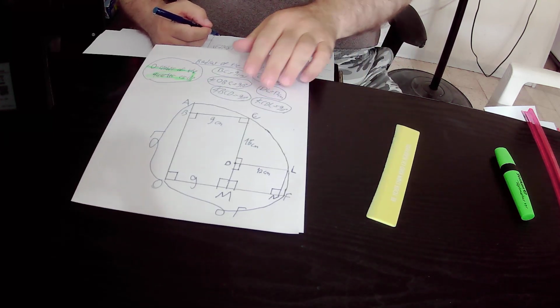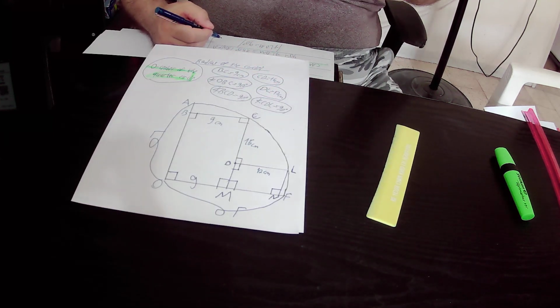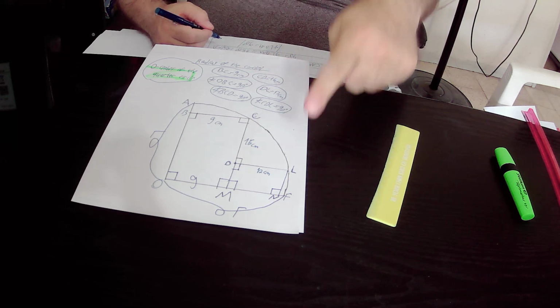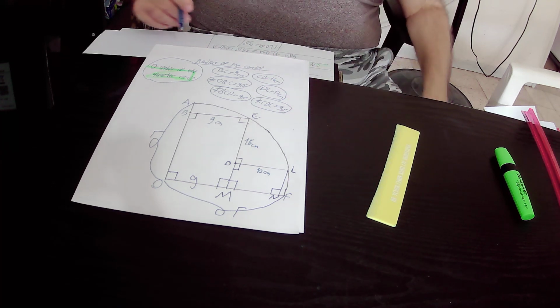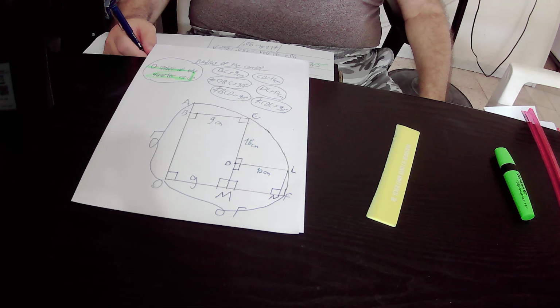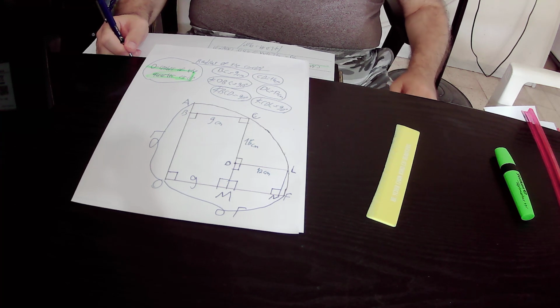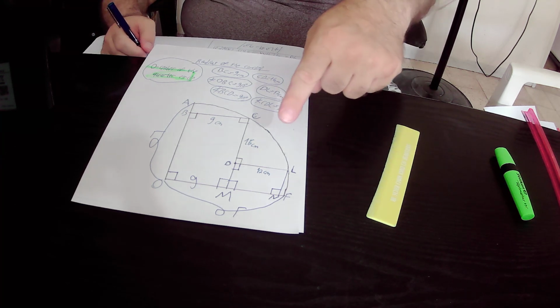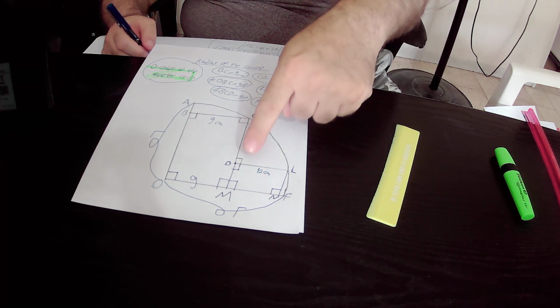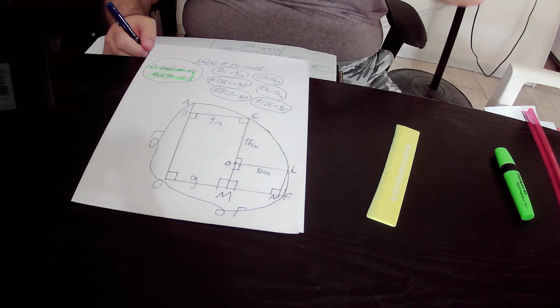Actually, by doing this construction, we created here quadrilateral DLMN. And inside quadrilateral DLMN, we have 1, 2, 3 right angles.